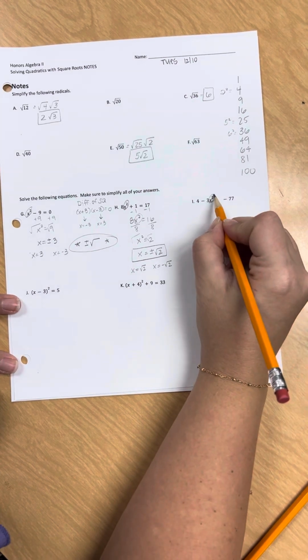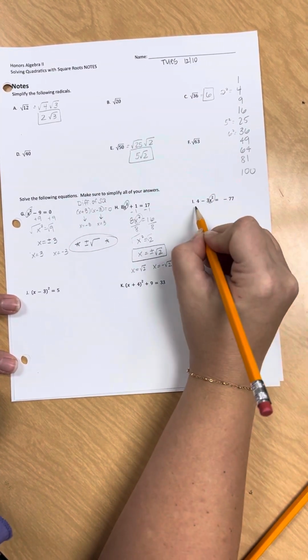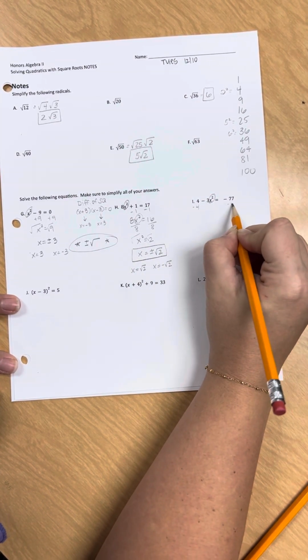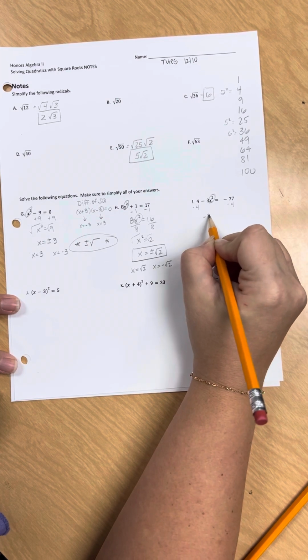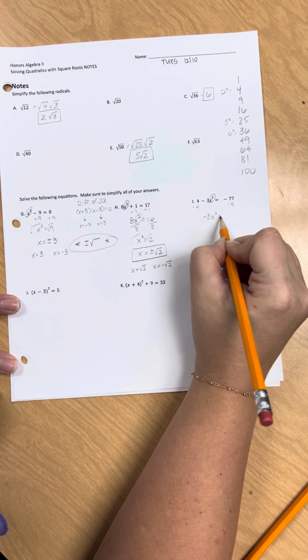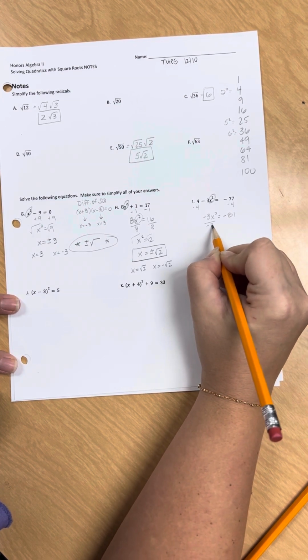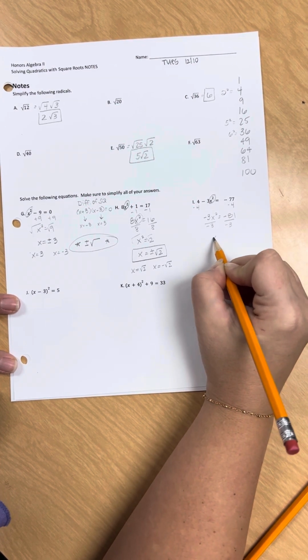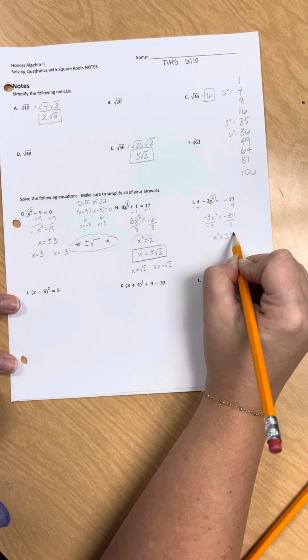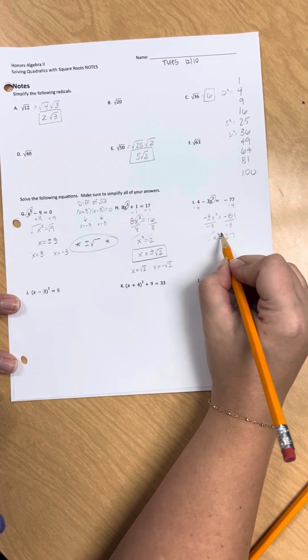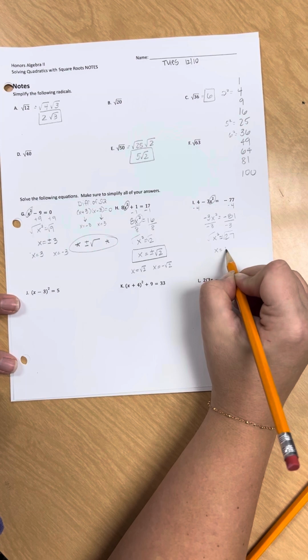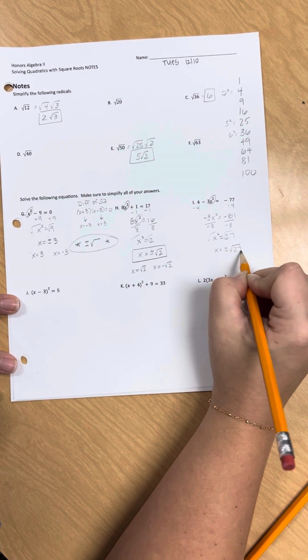I is similar, trying to isolate that x squared. So I'd subtract my 4. Leaves me with -3x squared equals -81. Divide both sides by the -3. So I have x squared equals 27. And then I'd square root both sides. Again, plus or minus the square root of 27.